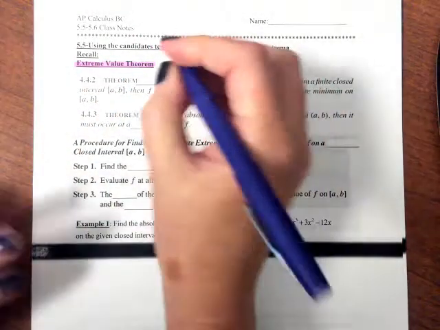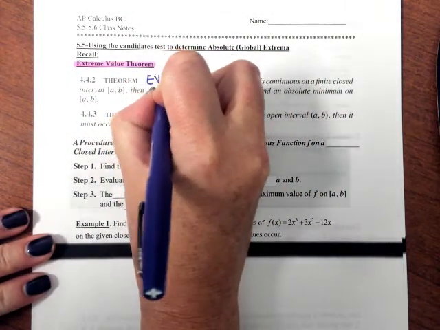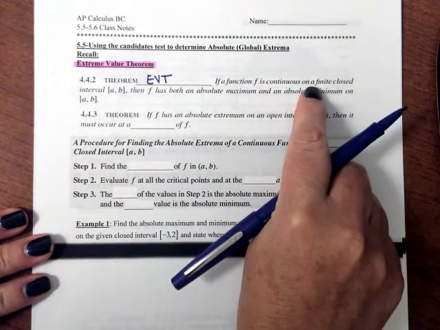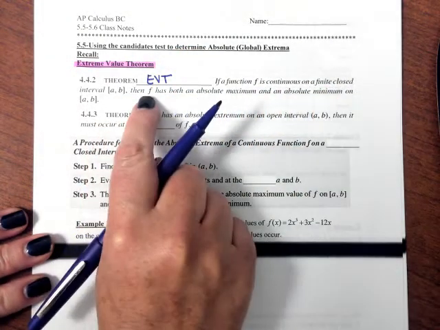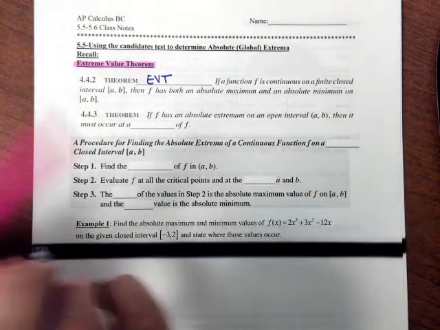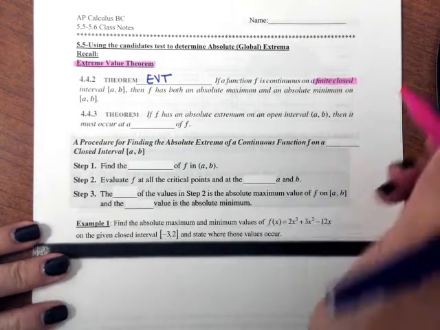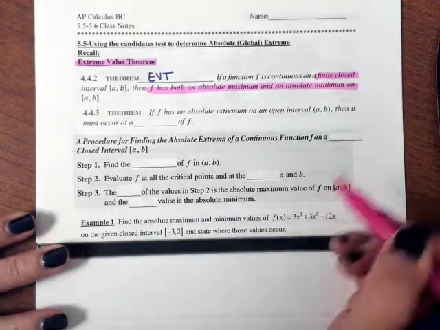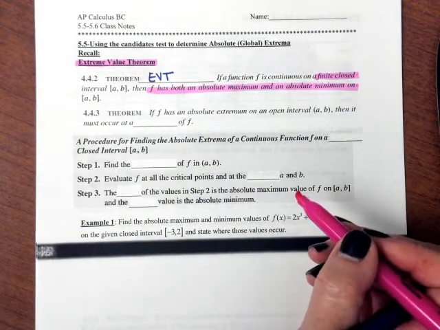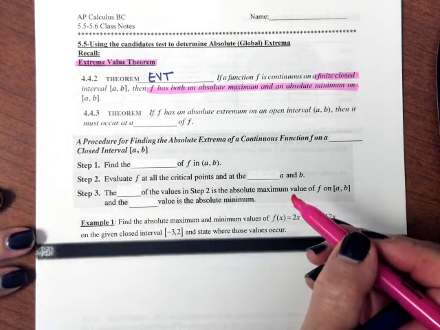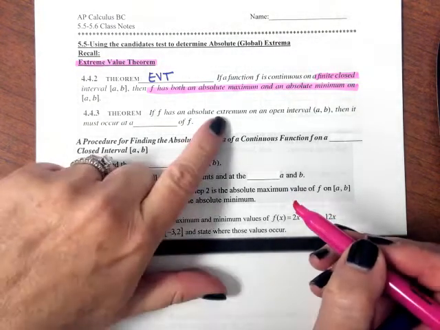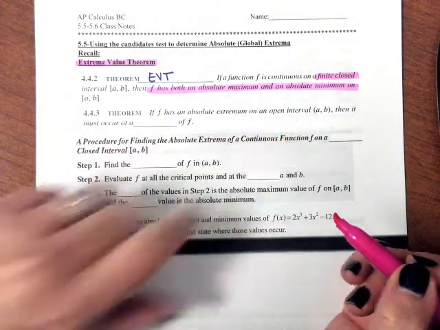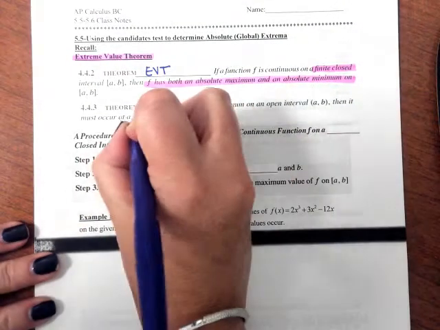And remember, we can abbreviate extreme value theorem as the EVT. And again, it has to be continuous on a finite closed interval. Then remember what the EVT states. Again, the interval has to be closed. Then what the EVT says is that f will have both an absolute maximum and absolute minimum. The EVT does not apply if it's an infinite interval. So if it has an absolute extremum on the open interval, then it must occur at a critical point.